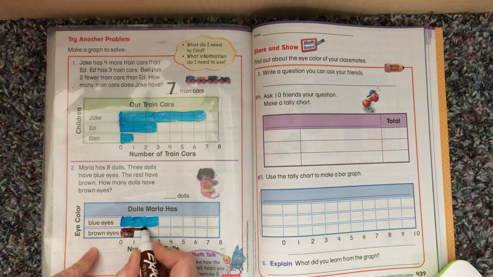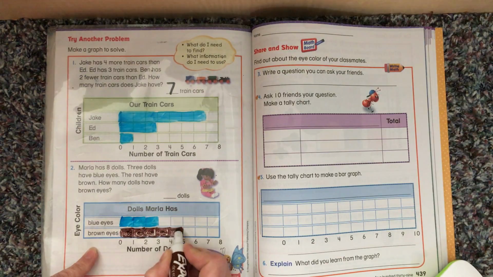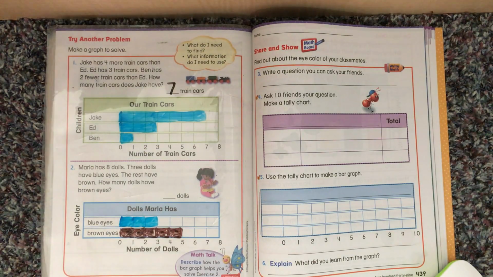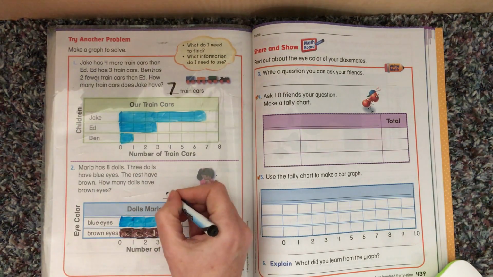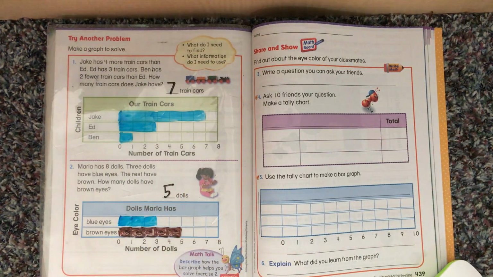Now how many dolls do we have? 4, 5, 6, 7, 8. Let's count to make sure. 1, 2, 3, 4, 5, 6, 7, 8. Sure enough, we have all 8 dolls. And what number did we end up on? 5. So how many of Maria's dolls have brown eyes? 5. 5 dolls have brown eyes.